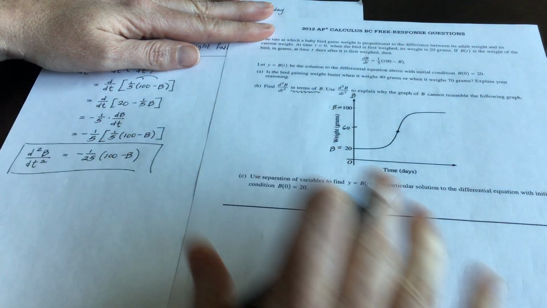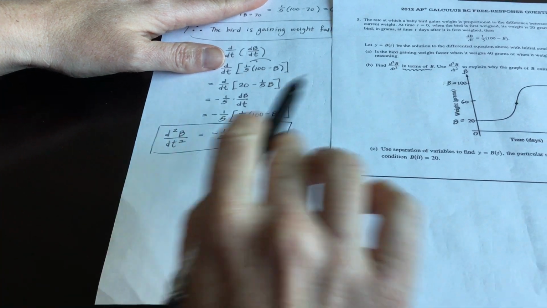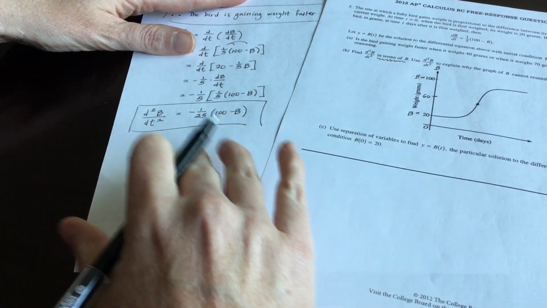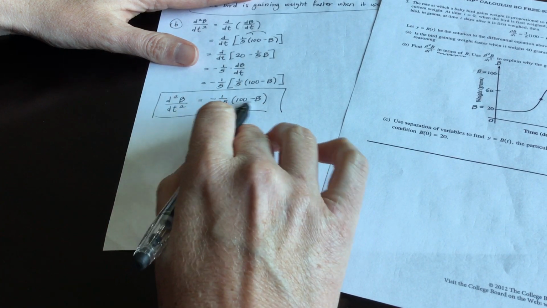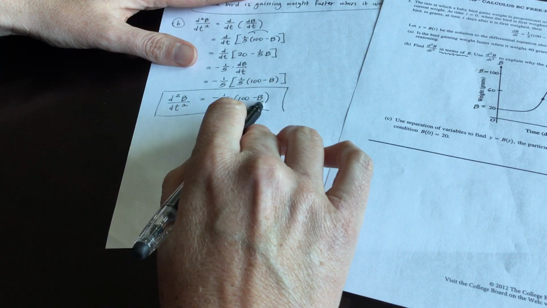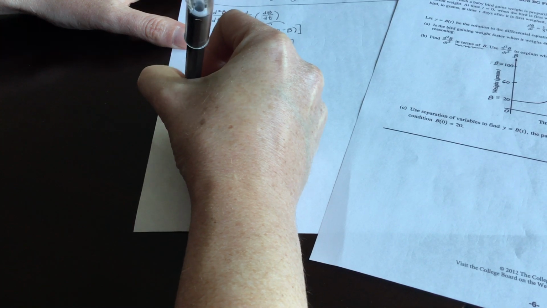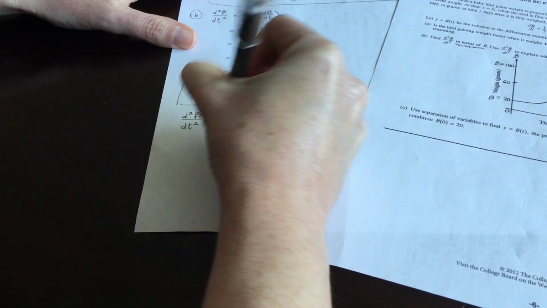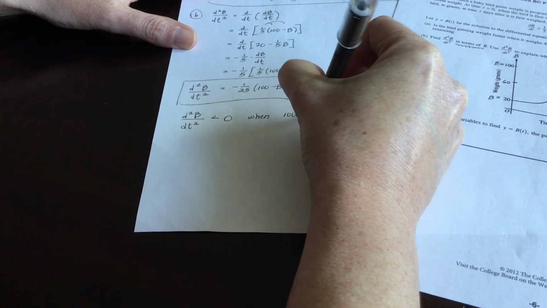So let's look at what this would tell you the concavity is, let's say from 20 to 100. Your second derivative, because you've got a negative times another factor, will be negative when this factor is positive, because a negative times a positive is a negative. So just a note, it will be negative when 100 minus b is positive.